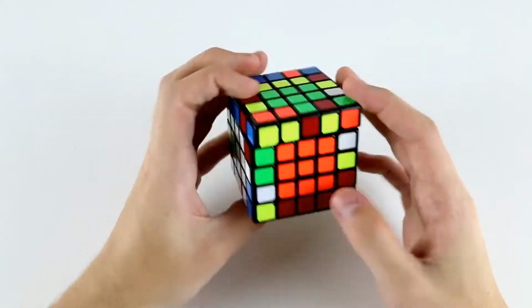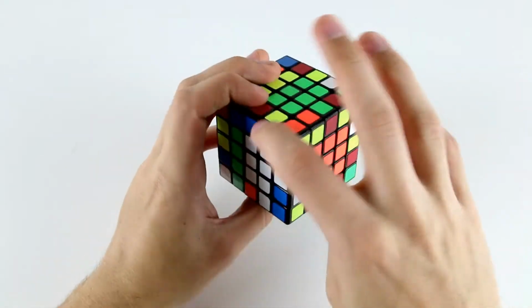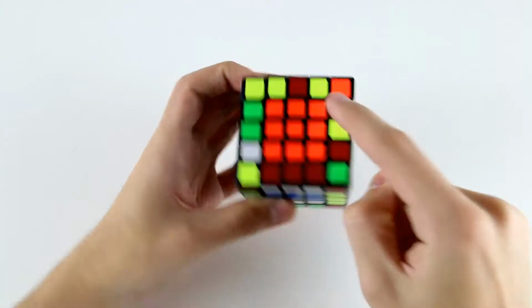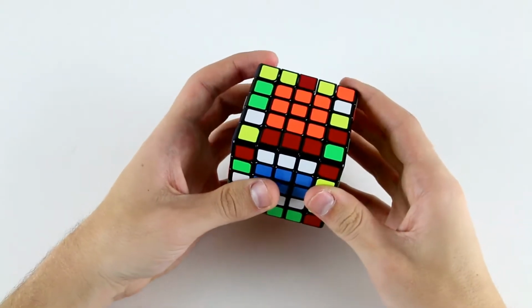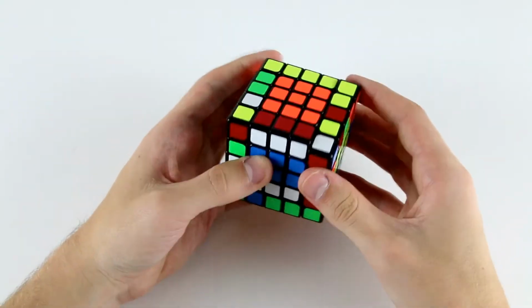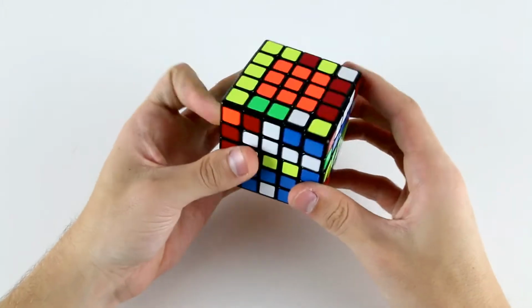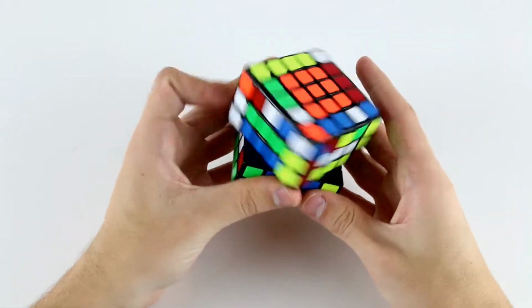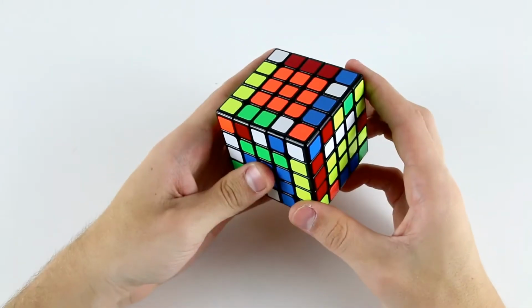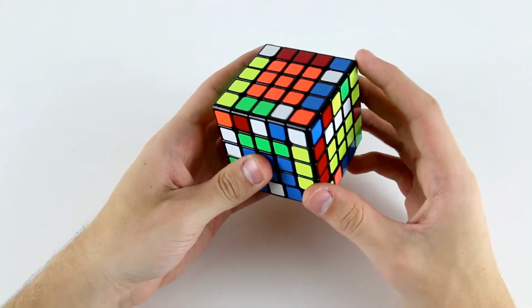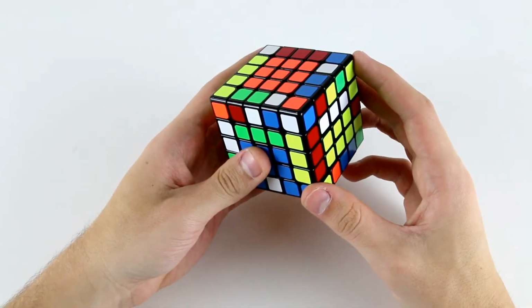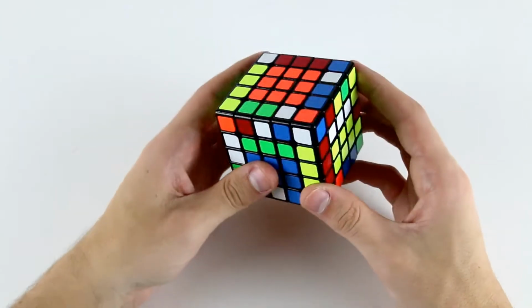And as I did that, I noticed these red and yellow. I got this one here, and this one here, which is a pretty easy insert. So I would do something like wide D prime, U prime, and then insert this, and then use a wide U prime. That probably wasn't the most efficient thing to do, but it would have kept the flow going in my solve.